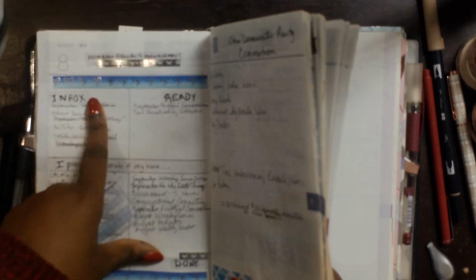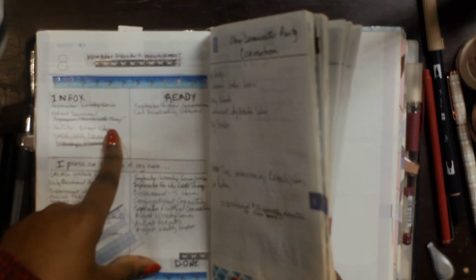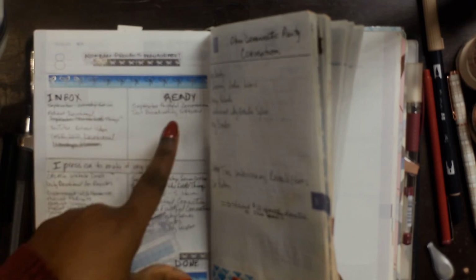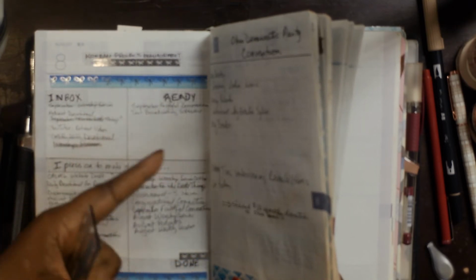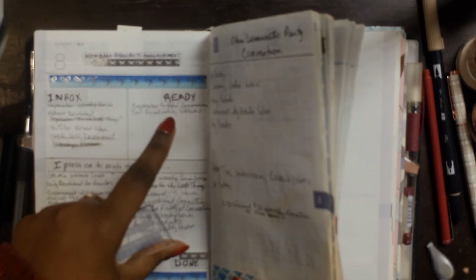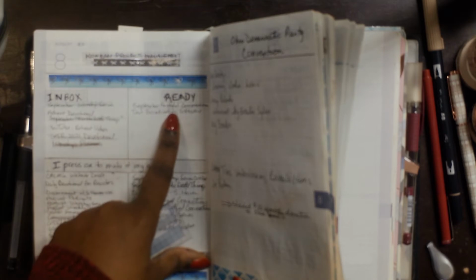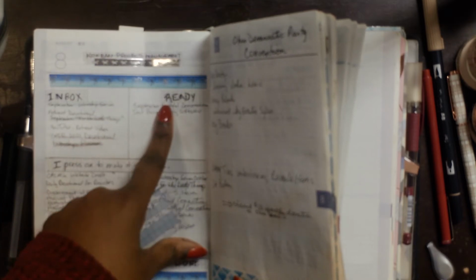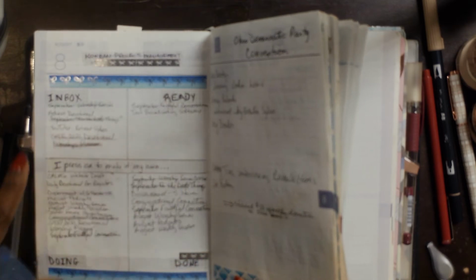So my inbox reflects what is new, what came in this month. Ready may be things that are routine, projects that I have to do every month, or it may include things that I have migrated from the previous month that are ready to work on, but I haven't started.